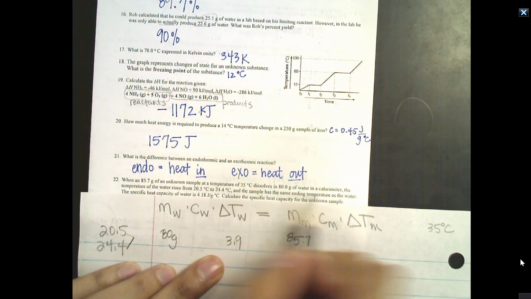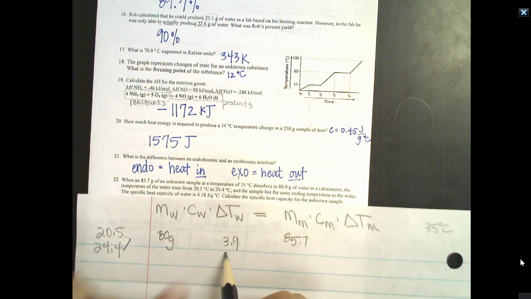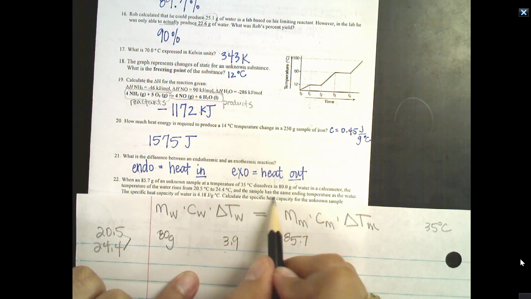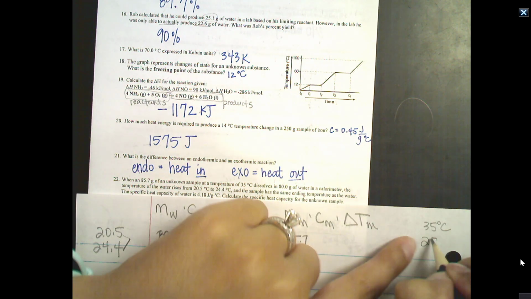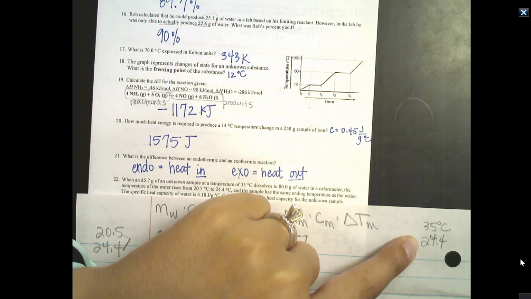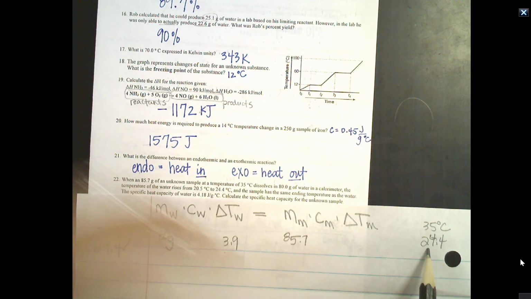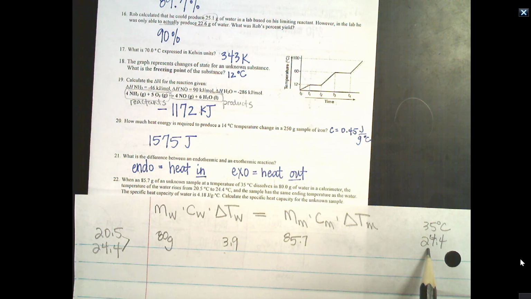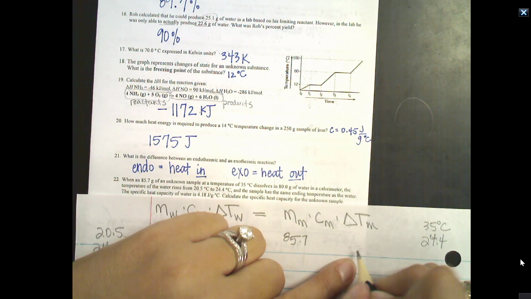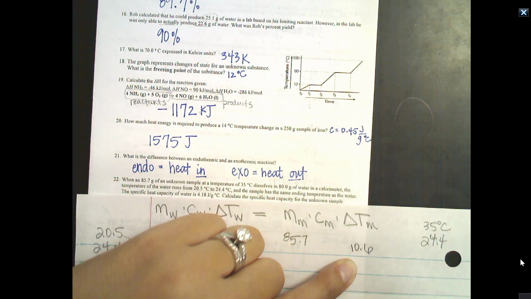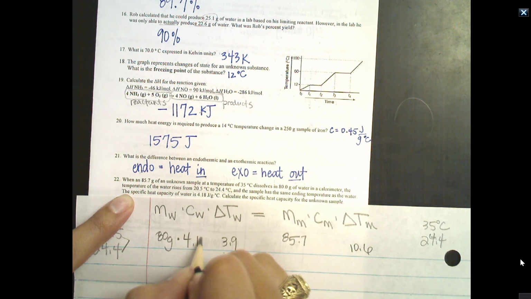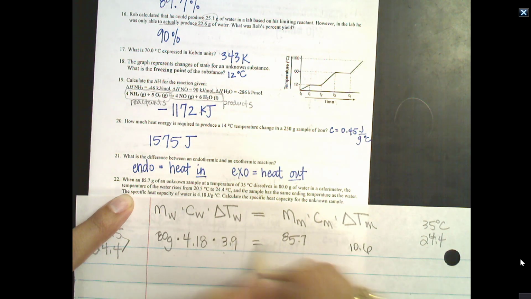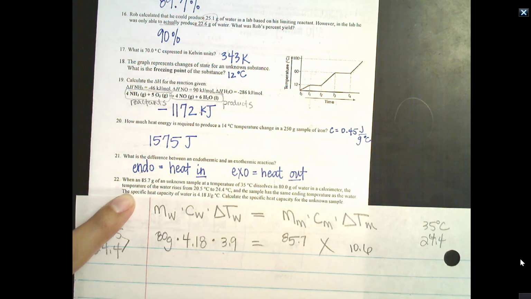Notice no 3.9 was given to me. I had to figure that out by subtracting. The sample has the same ending temperature as the water. So over here, the ending temperature is also 24.4. So the change in temperature is the difference between those two numbers, 10.6. The specific heat capacity of water is 4.18. What is the specific heat capacity of the metal?